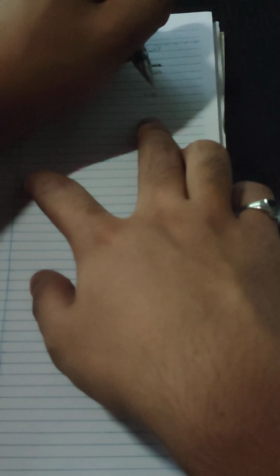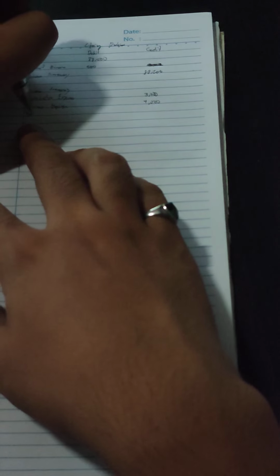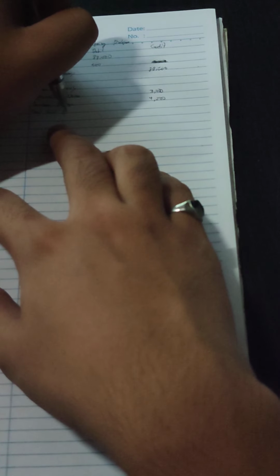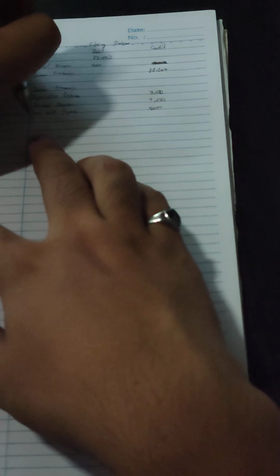Insurance expense 4,000, and bad debt expense 2,000. So salaries expense 20,000.